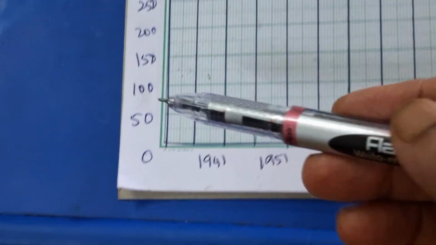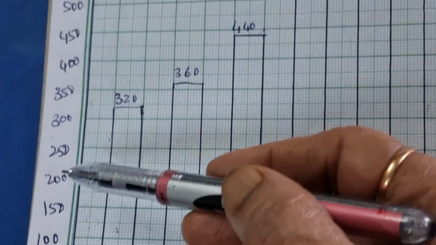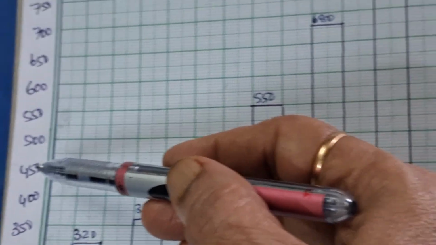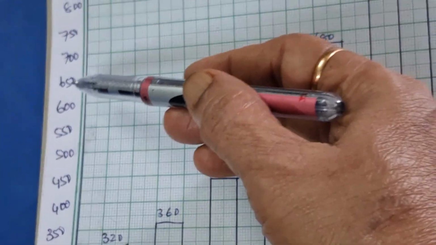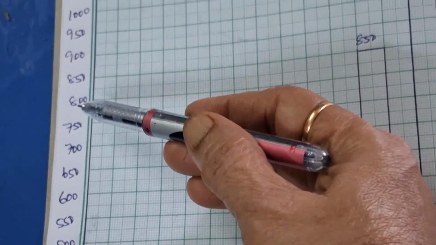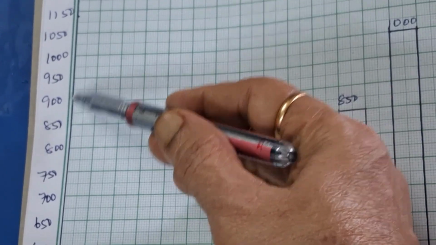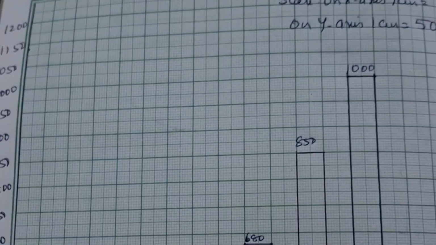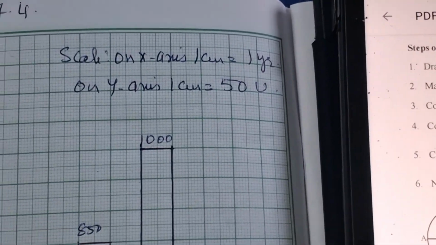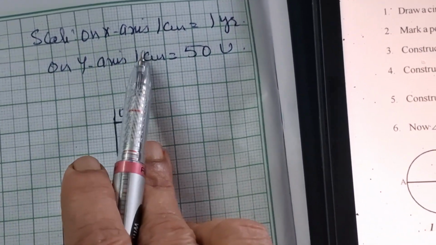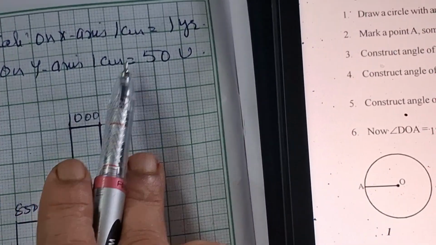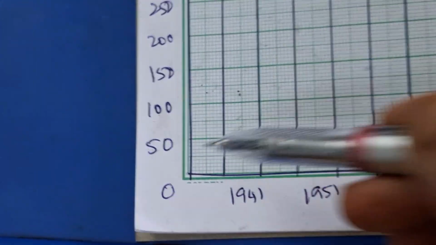Now on the y-axis I have taken 50, 100, 150, up to 1000, and it goes on like this. As I have taken this, I should write the scale. So the scale I have written: on the x-axis 1 centimeter is equal to 1 year. On the y-axis 1 centimeter is 50 units, because here I have taken a gap of 50.